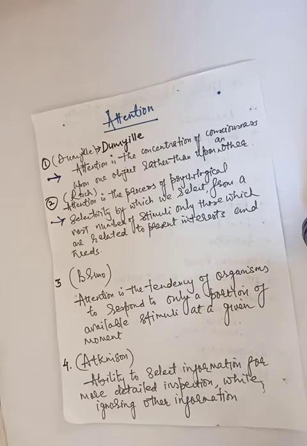So attention makes things easier for us by selecting few out of many to be brought into the consciousness at a particular moment or time.